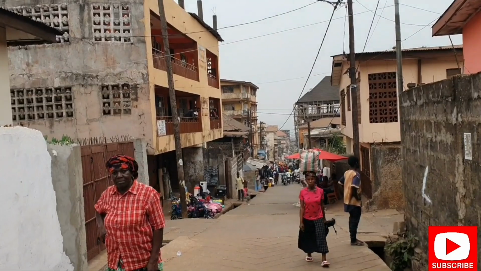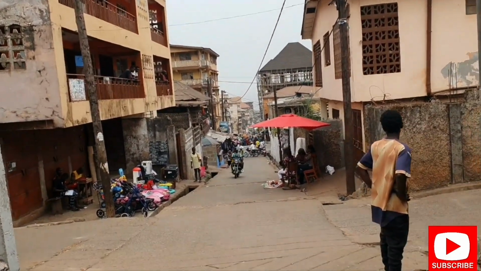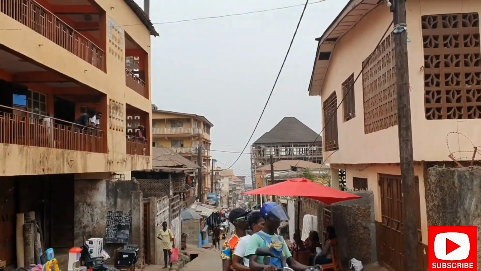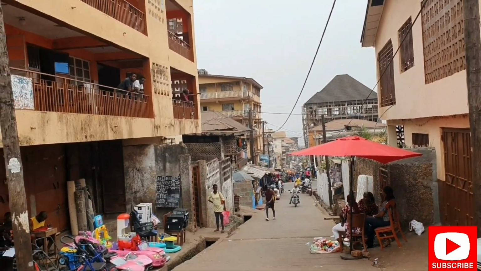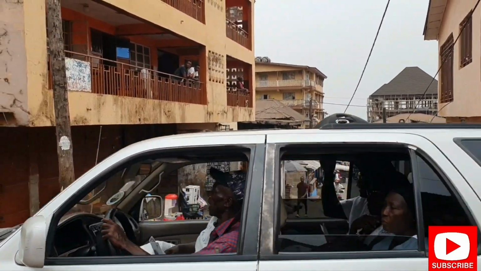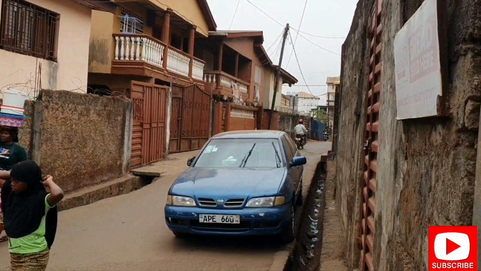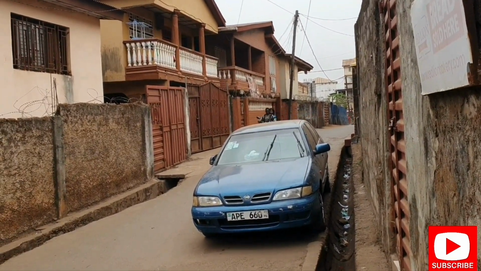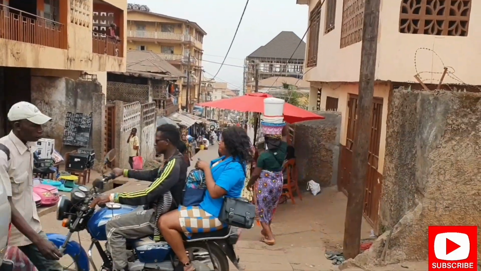But I think this particular video, we will go as far as we can, and hopefully okay. So this lane, this is the continuation of Leah Street, which I showed you guys at Upper Bombay Street, which we've done an exploration of.